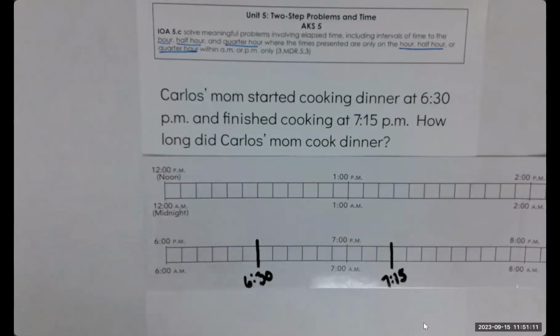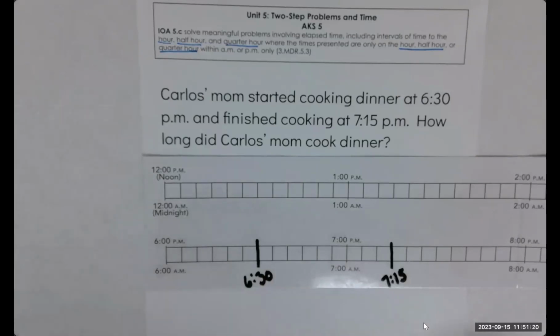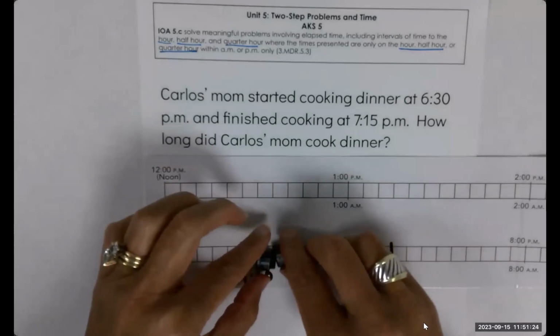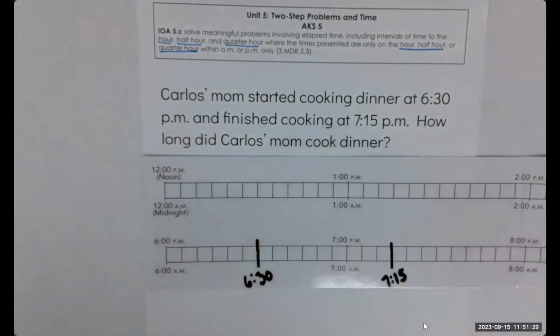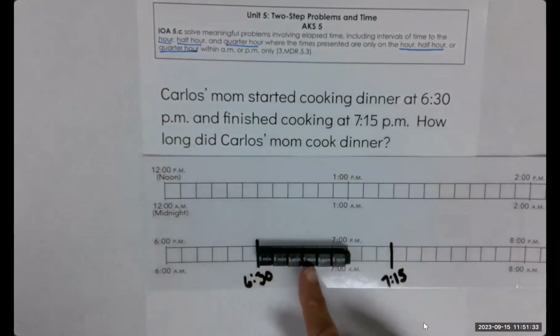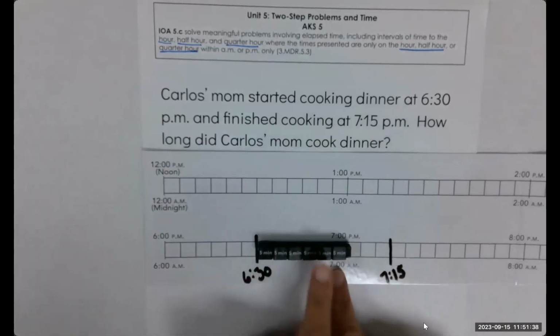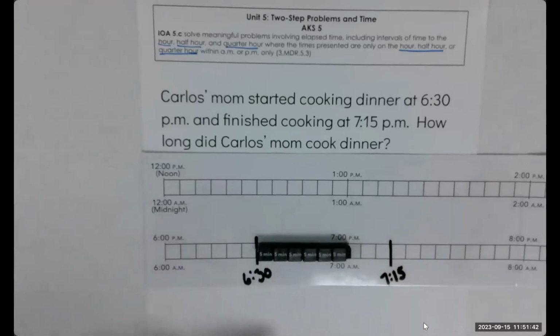Okay. All right. So we know our start time. We know our stop time. We just have to find the change of time. How much time has elapsed or changed? Some students may need to truly count by fives, and they can lay down their block of time, their 5 minutes, 5, 10, 15, 20, 25, 30. Talk to your kids about finding the next friendly hour. How can you get there quickly? Some kids may need to count by fives to do this.